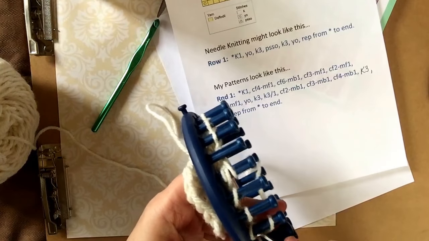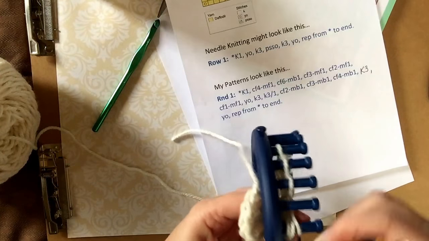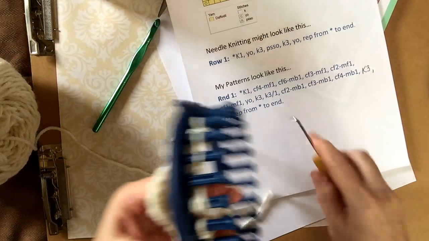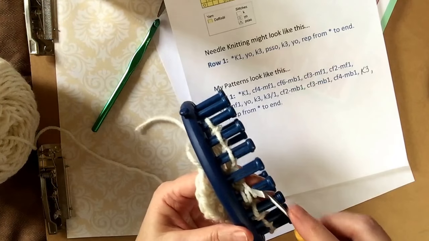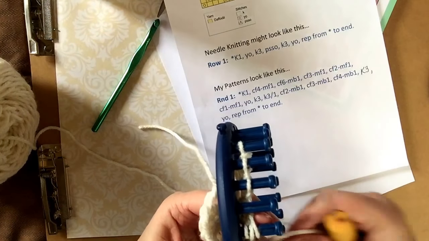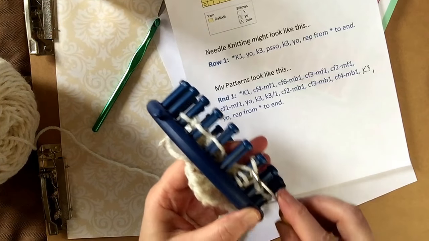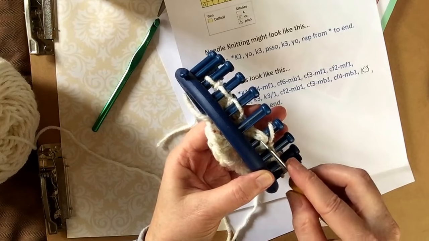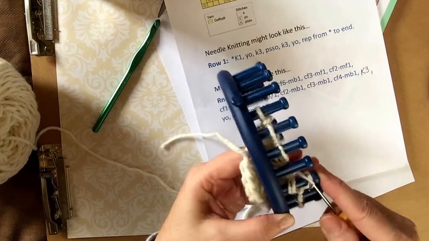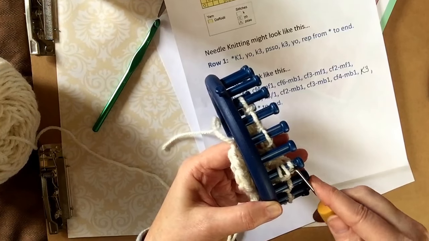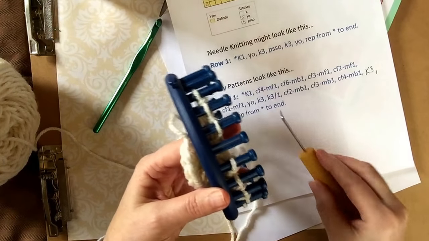3, 1, 2, 3. Now the knit 3 over 1 is actually our PSSO. We've already moved our stitches, so now we can just go ahead and knit 3 stitches over 1. See how I have 1, 2, and 3? And this is the 1 stitch at the top. So I take 1, 2, 3. Okay, so I did my knit 3 over 1.